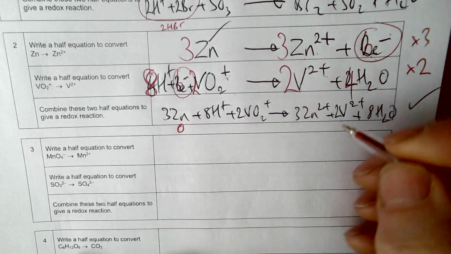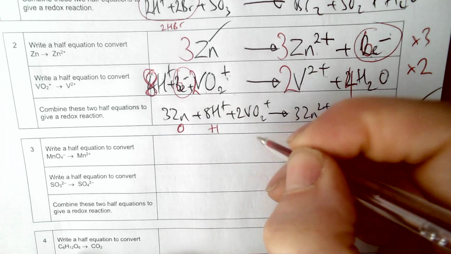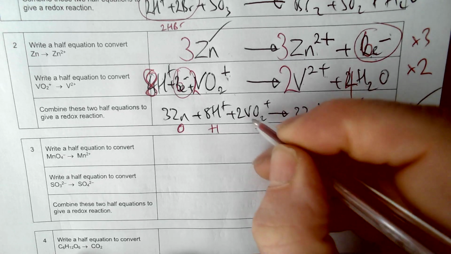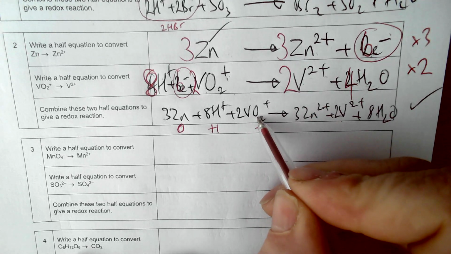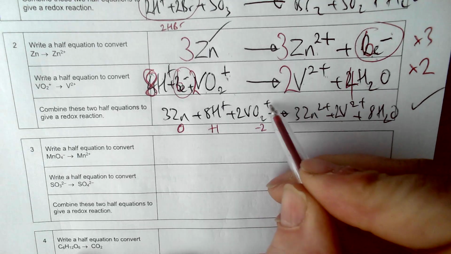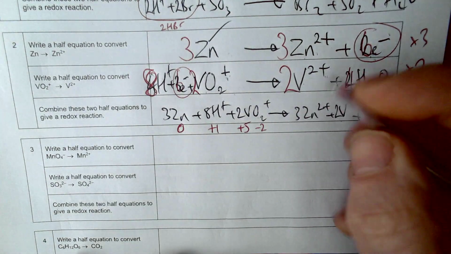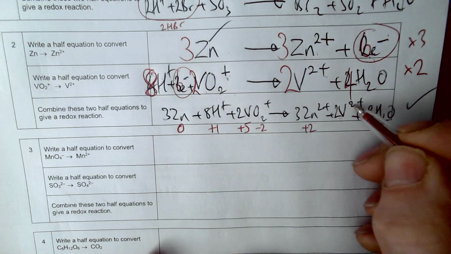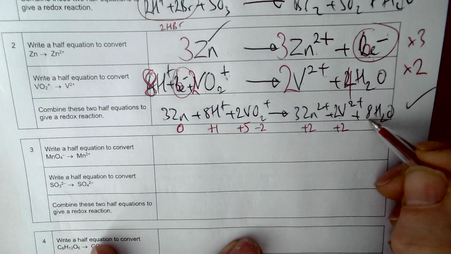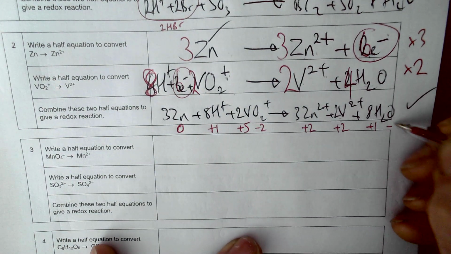Zinc, 0. H+, +1. Oxygen, -2, so -2, -4. The vanadium has got to get me back up to +1, so the vanadium there is +5. Zinc 2+, +2. Vanadium 2+, +2. Hydrogen +1, oxygen -2.